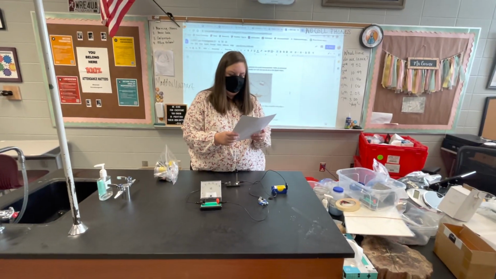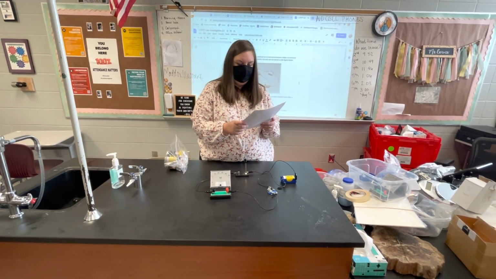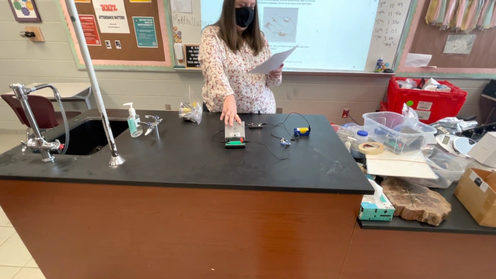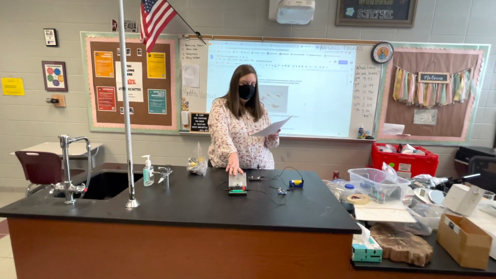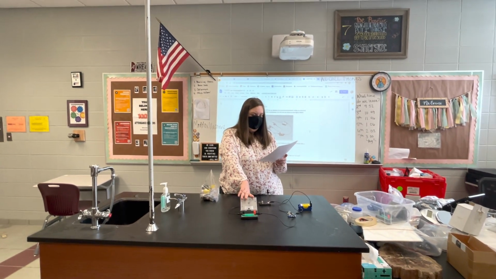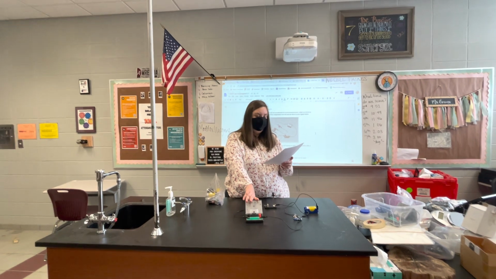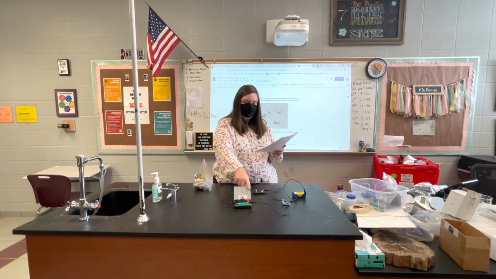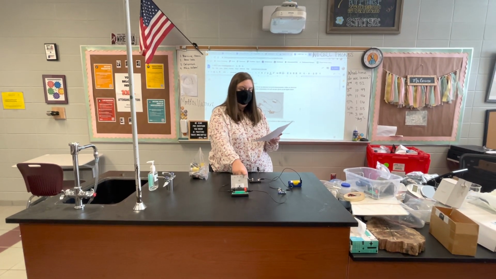Okay. And then to measure current accurately, you must connect the ammeter correctly. So that's what we did. It must be in a circuit with another device, and it must be connected so that the positive terminal on the ammeter is connected to the positive terminal on the battery, which is what we did. Now it says close the switch.